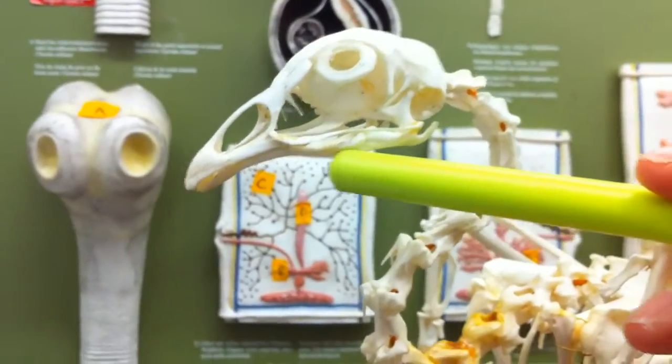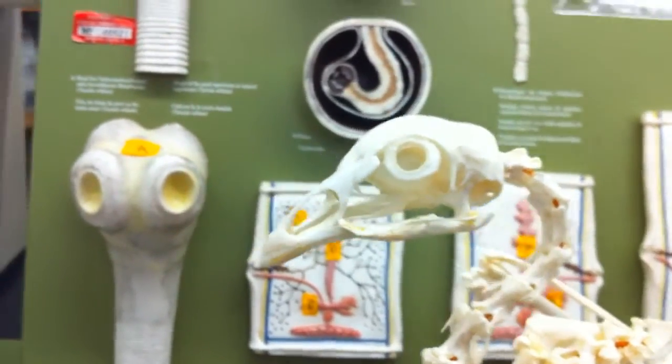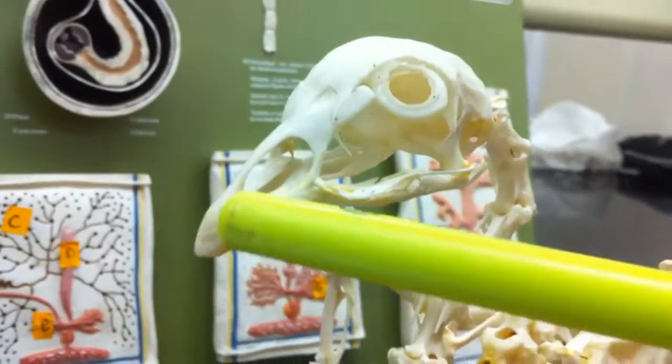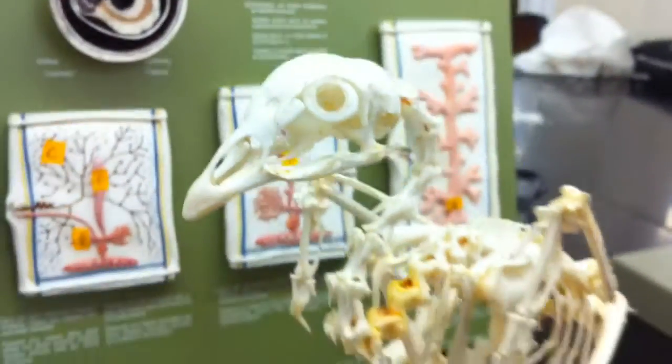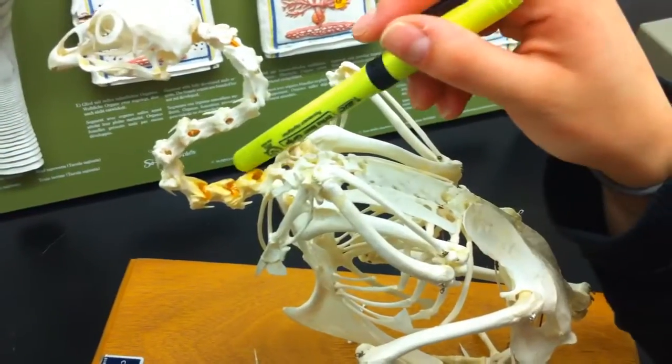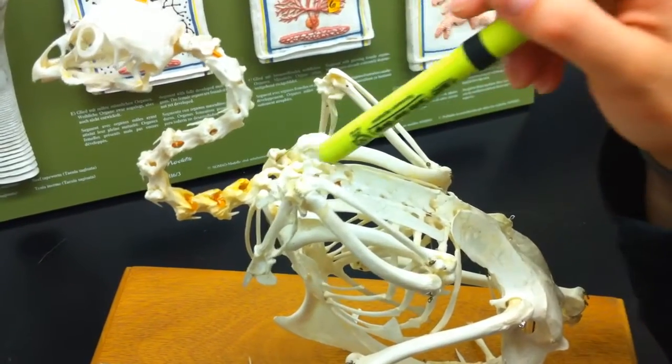And underneath here is articular, and then here is angular. And then there's hyoid on the floor. Do we have to know dentary at all? Yeah. Well, this would be where dentary is, and then maxilla would be here, and premaxilla would be the tip.